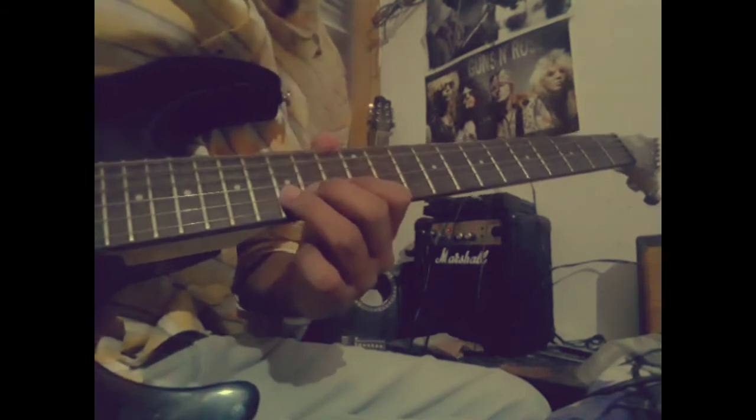And the 17th fret of the B string would be your fifth note, which is E. Again, the third note, counting again, is the 12th fret of the B string, which is B note. The 13th fret of the B string is C note, and the 15th fret of the B string is your D note.